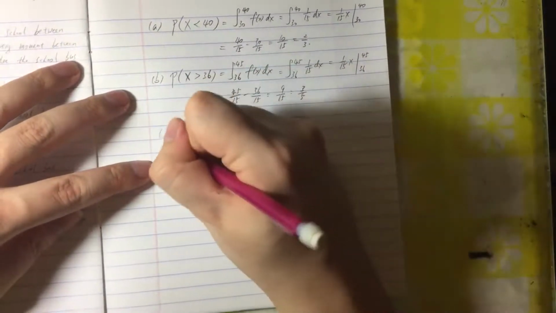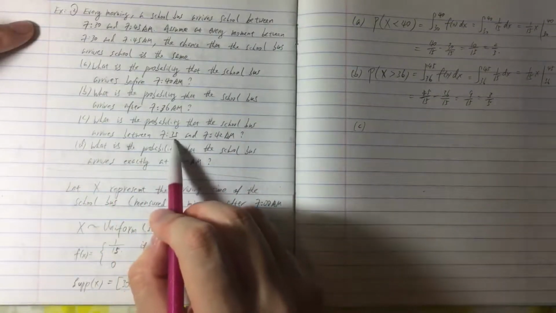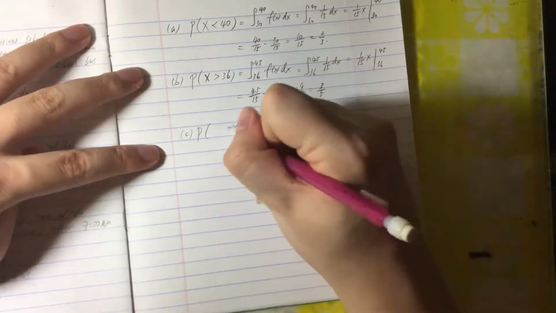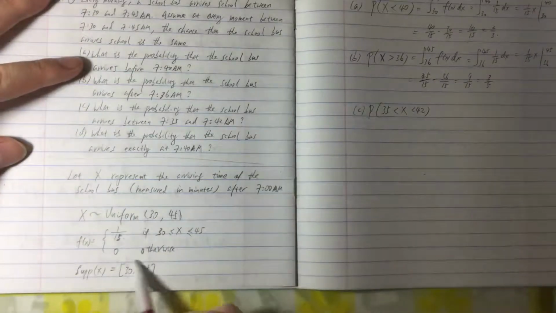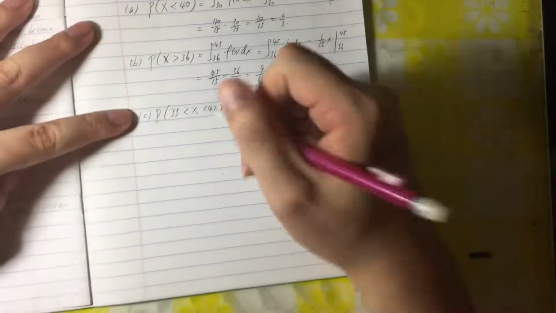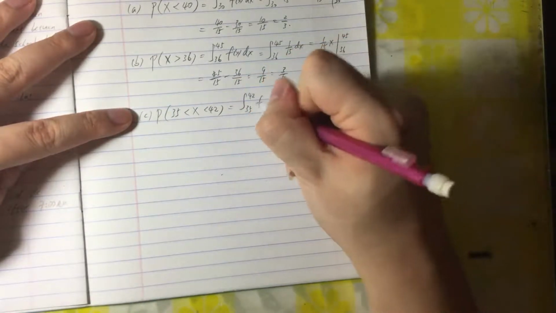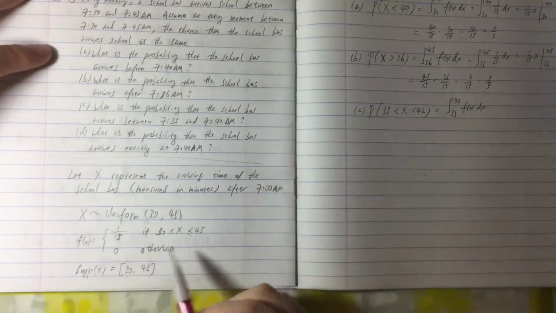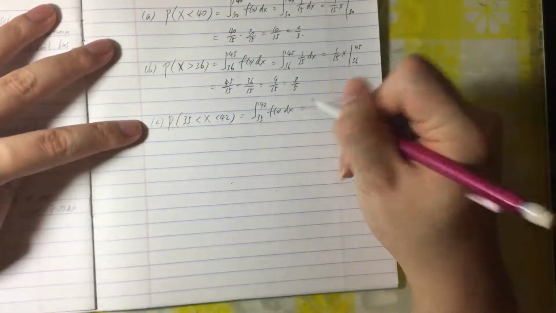Now part C. What's the probability that the school bus arrives between 7:34 and 7:42? We're looking for the probability that X is between 34 and 42. That range is inside the support, so we can take the integral from 34 to 42 of f of x dx. Since X is between 34 and 42, f of x is 1 over 15.